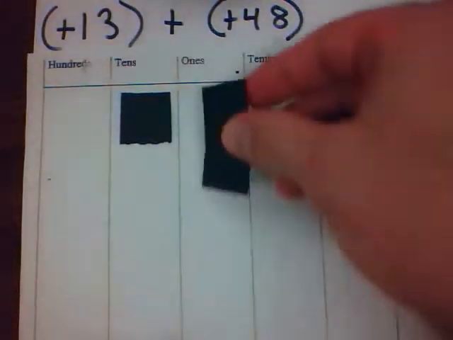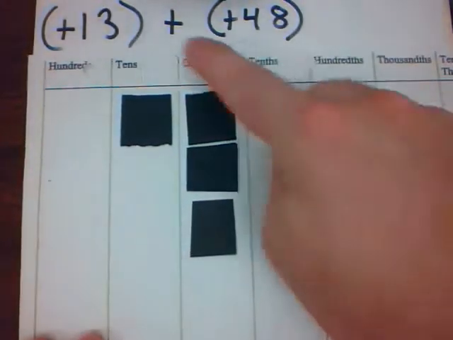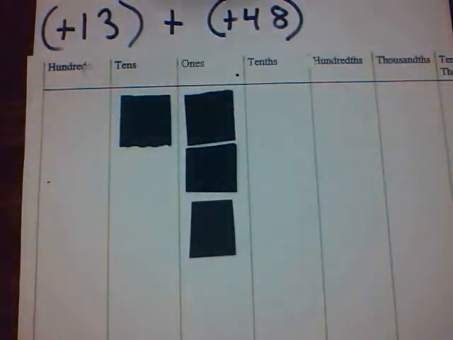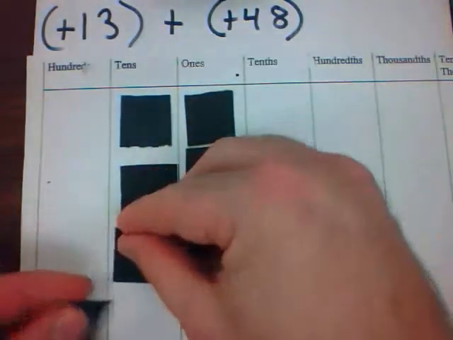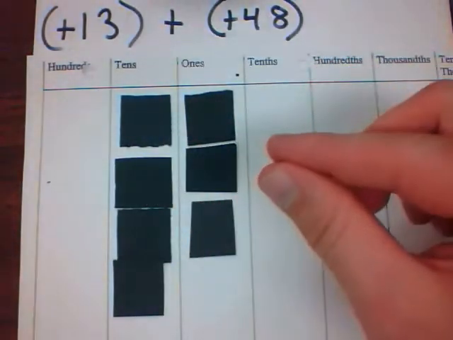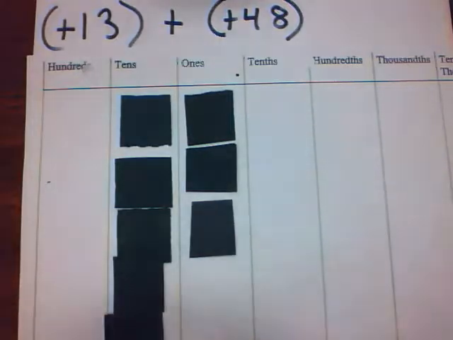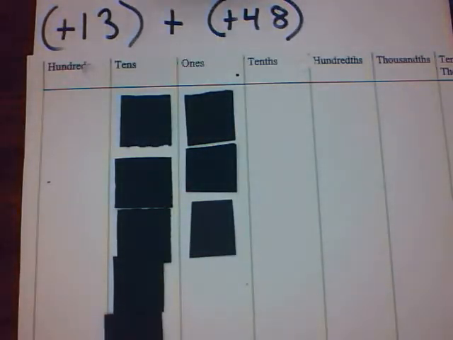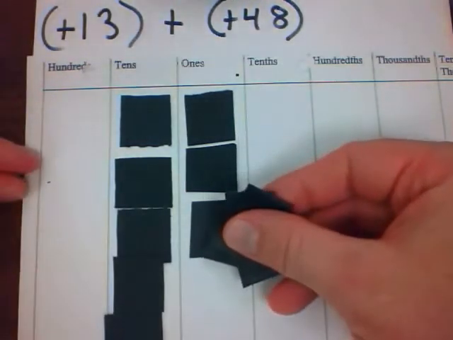Example, beginning of the question, +13, add +48, there's the 4, now 1, 2, 3, 4, 5, 6, now I'm adding 8 more into here.